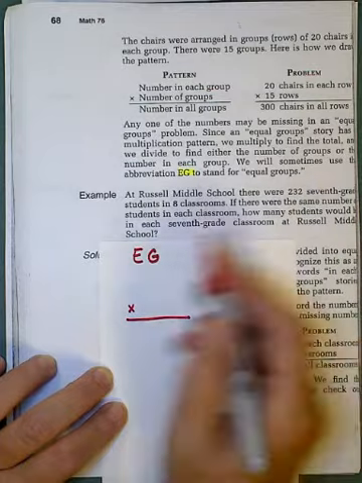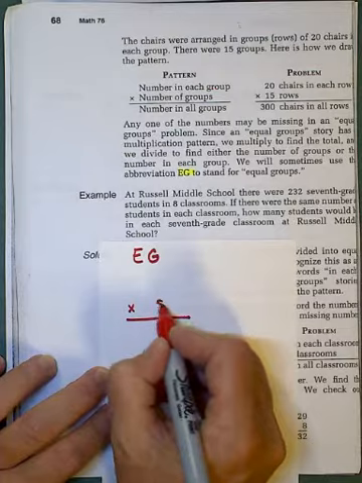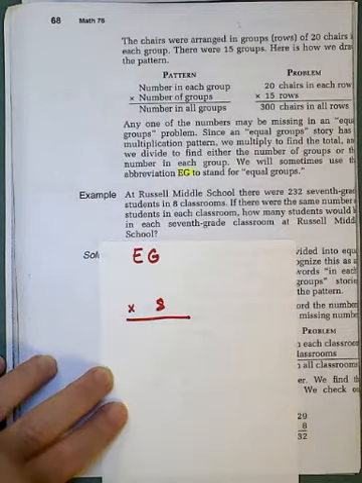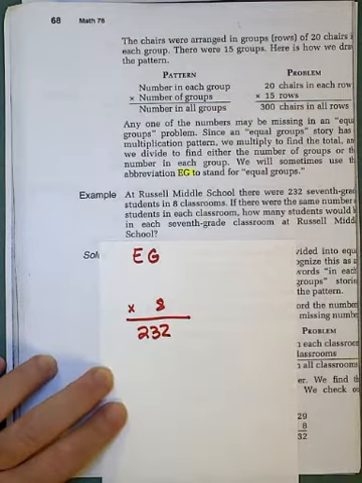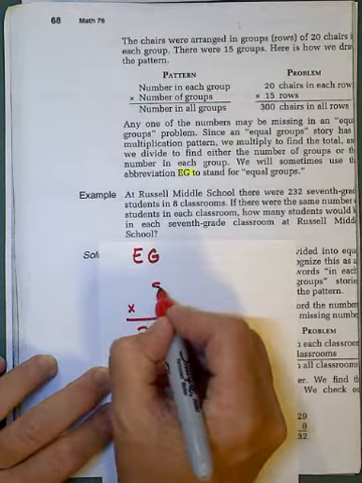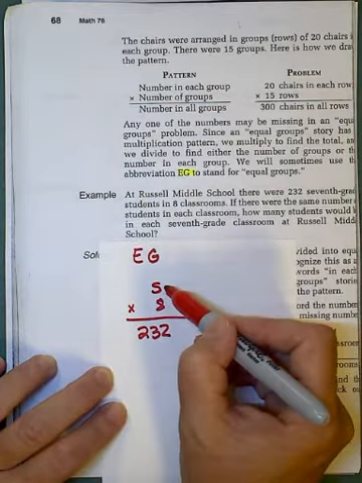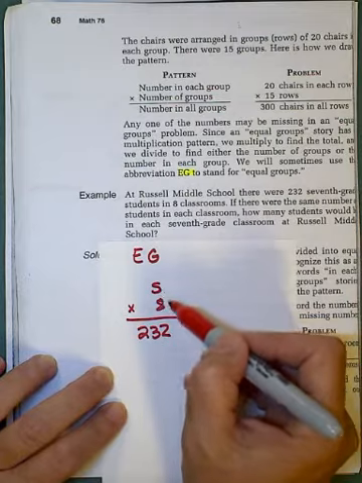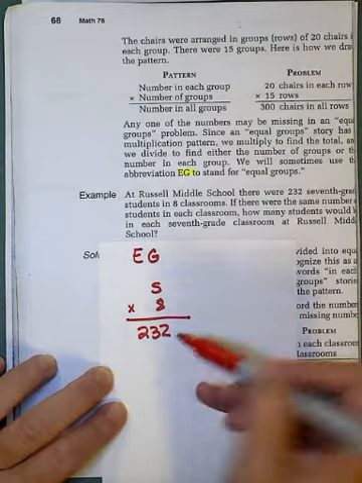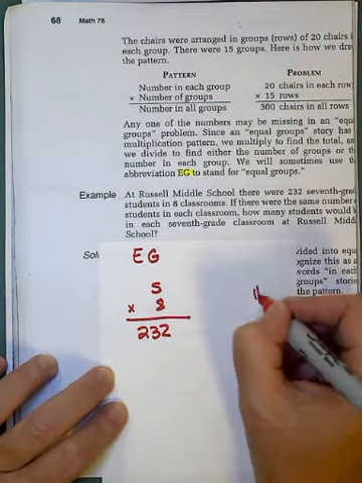Some number of students times 8 classrooms equals 232 total students. What we don't know is how many students are in each classroom. Therefore, this spot in our equation receives the letter S. Some number of students times 8 classrooms equals a total of 232 students. This was step 2.